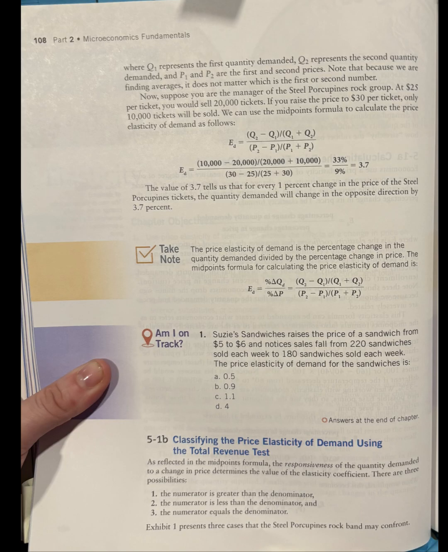Where Q1 represents the first quantity demanded, Q2 represents the second quantity demanded, and P1 and P2 are the first and second prices. Note that because we are finding averages, it does not matter which is the first or the second number. Now, suppose you're the manager of Steel Porcupine's rock group. At $25 per ticket, you would sell 20,000 tickets. If you raise the price to $30 per ticket, only 10,000 tickets will be sold. We can use the midpoint formula to calculate the price elasticity of demand as follows.